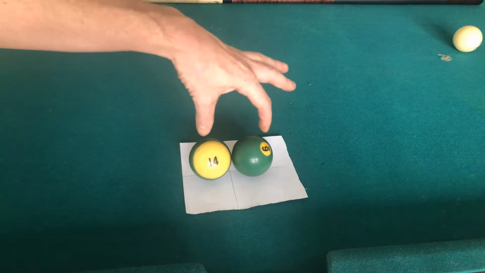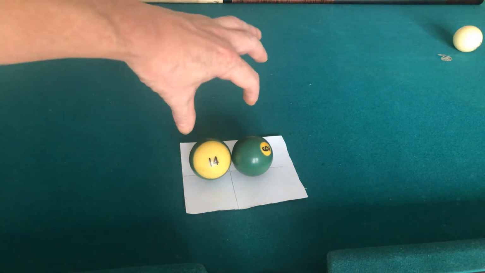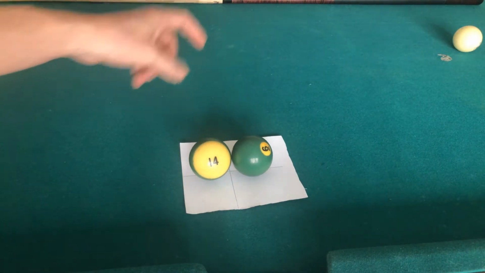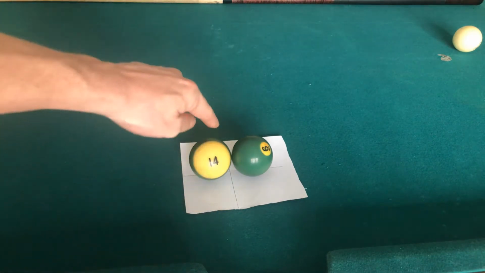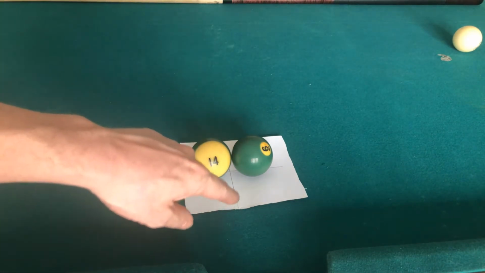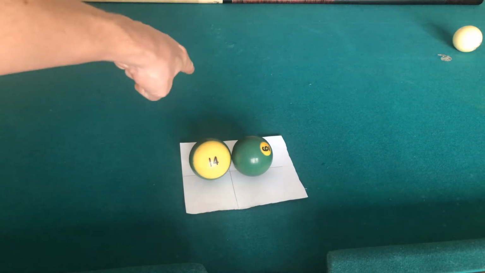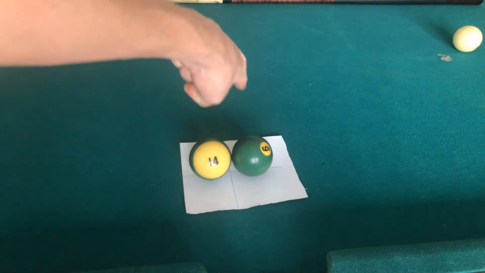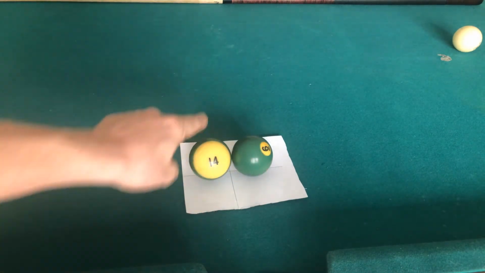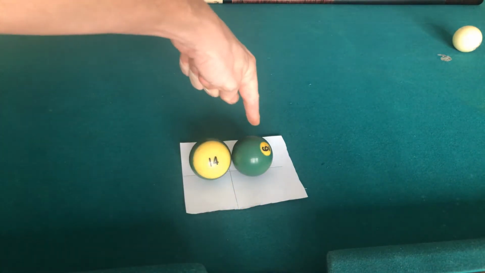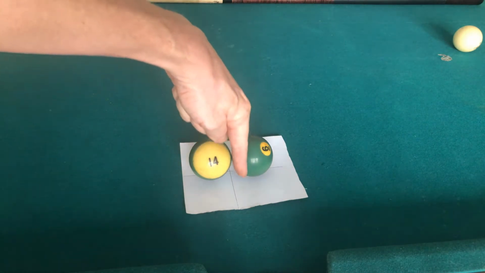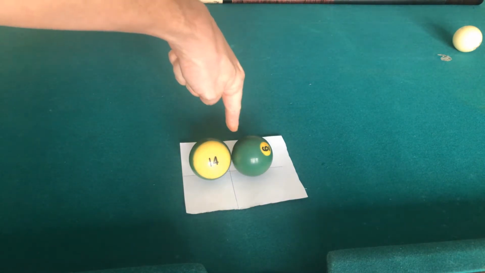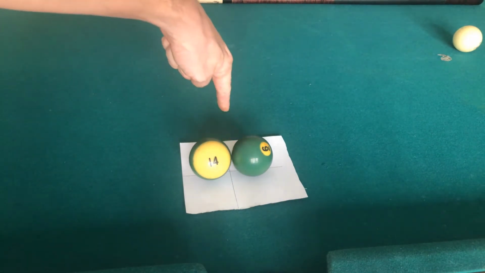I have the 6 and 14 that are frozen here together. Now, when they're frozen together, we're going to create a couple of lines from this. We're going to create a vertical line that goes in between them. But before we do that, we need to find the center of the 14 ball and the center of the 6 ball going vertical like this. Once I find those two lines on the 6 and 14, I can now draw that line in the middle between them both. And this here in the middle between these two is the tangent line.